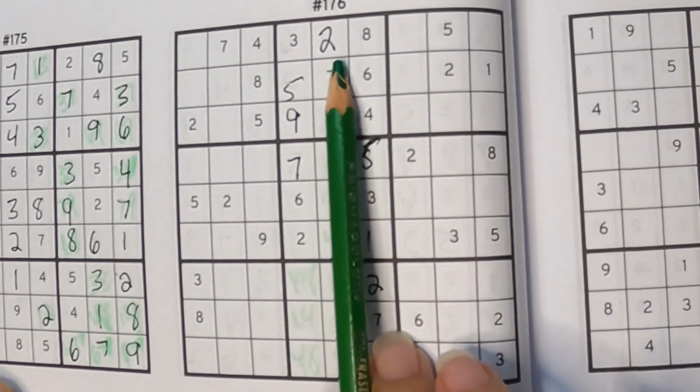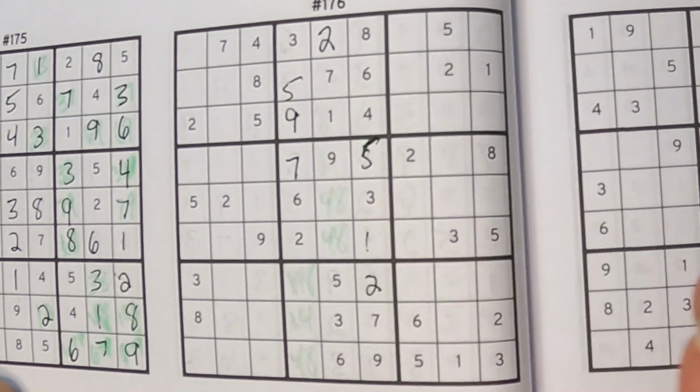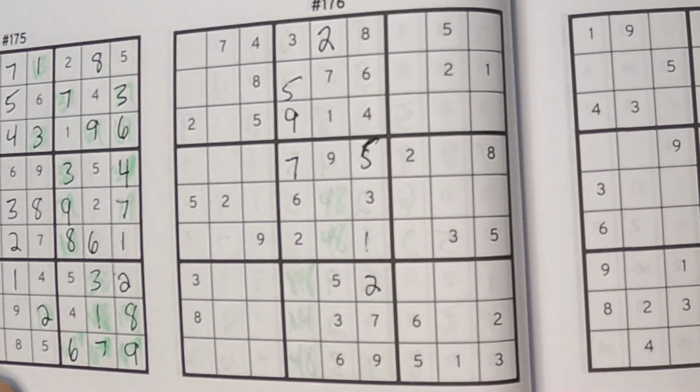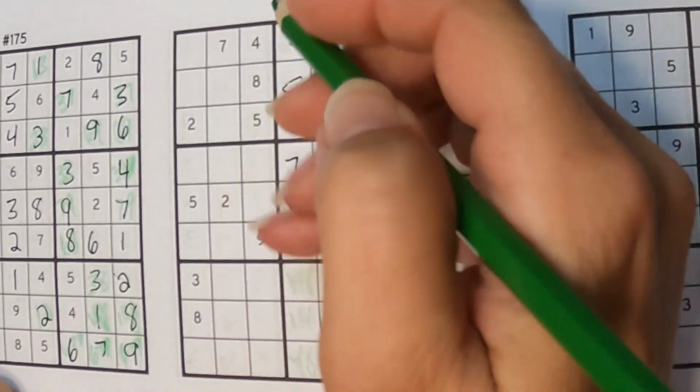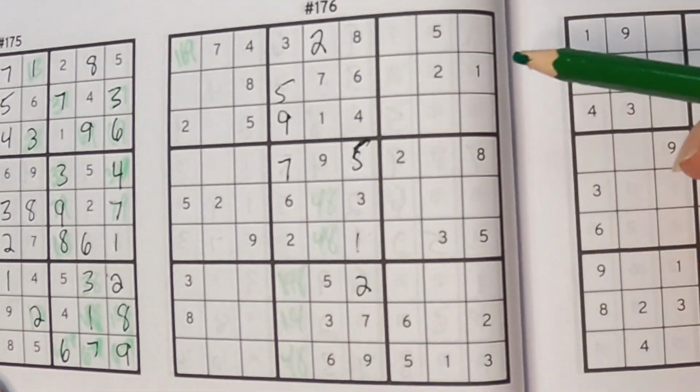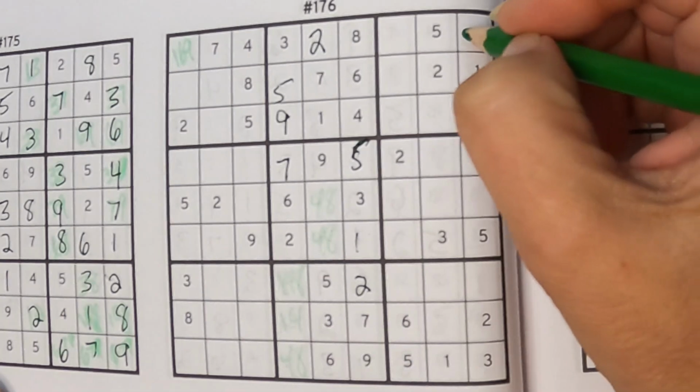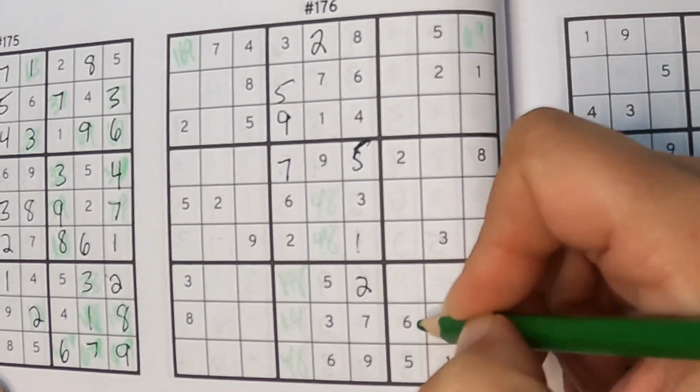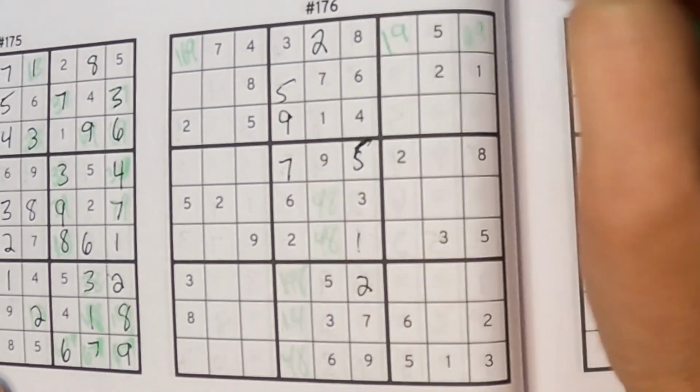For this top row, we're missing 1, 6, and 9. No help here, 1, 6, 9. 1 here, so 6, 9. 6 here, so 1, 9.